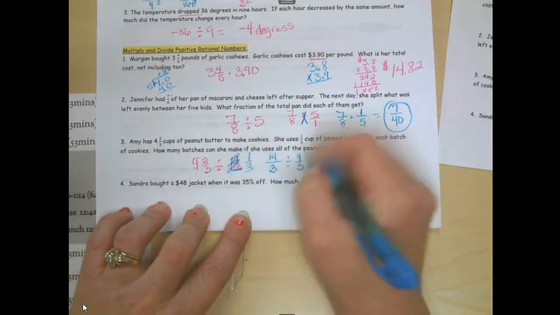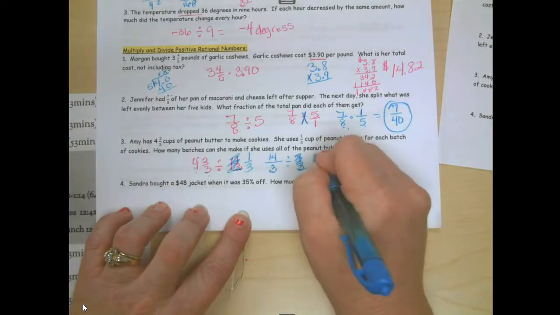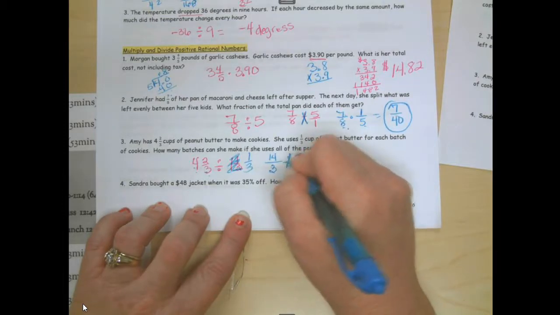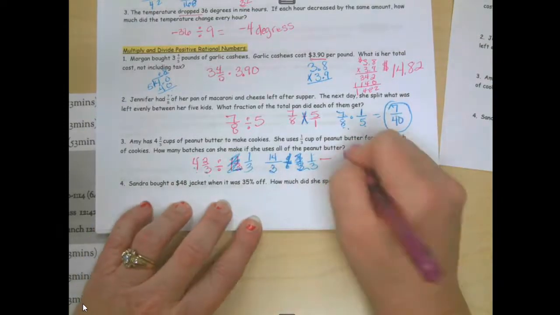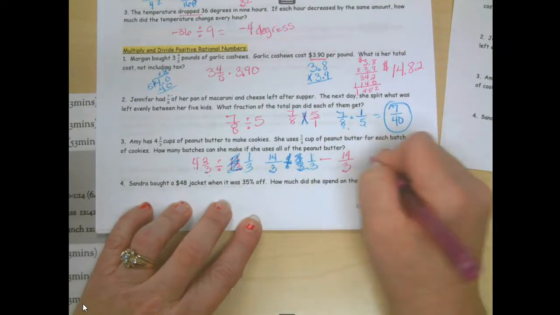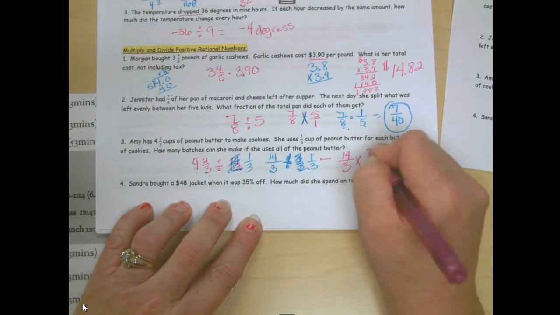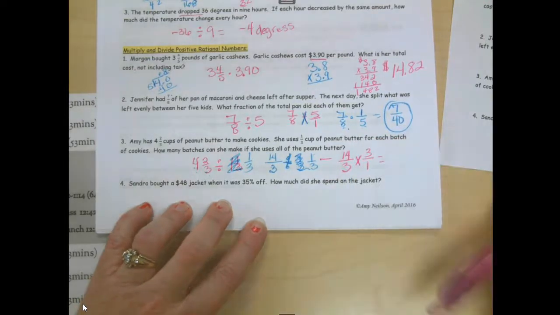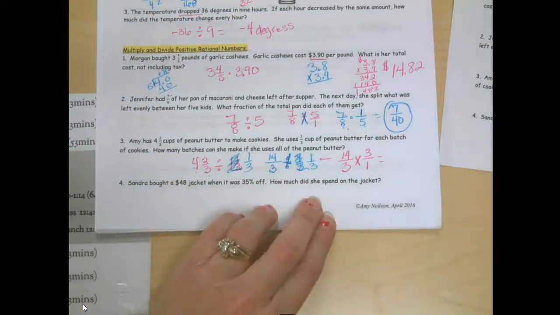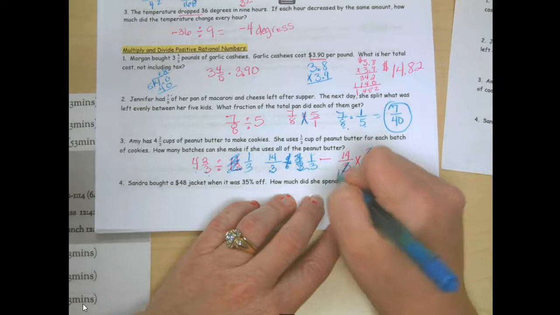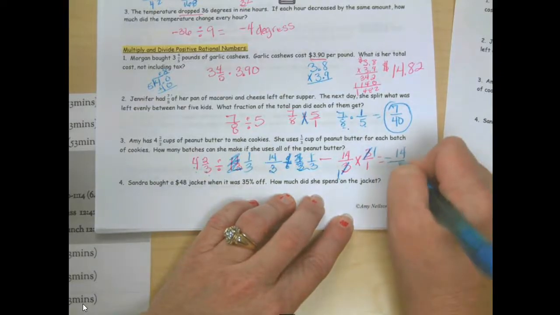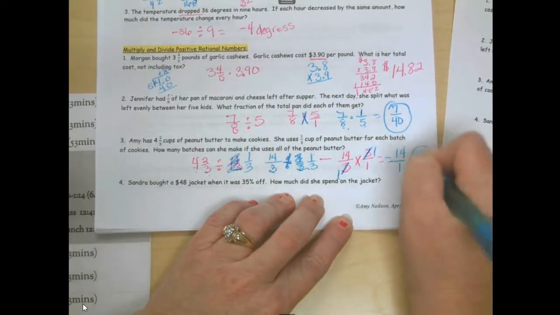Sorry. So this is divide into 1/3. 14 over 3, and then I have to flip it, 3 over 1. I can cross these out because 3 divided by 3 is 1, and I get 14 over 1, which is equal to 14.